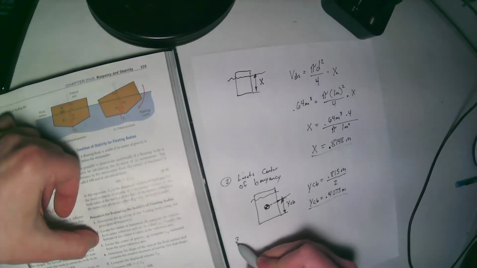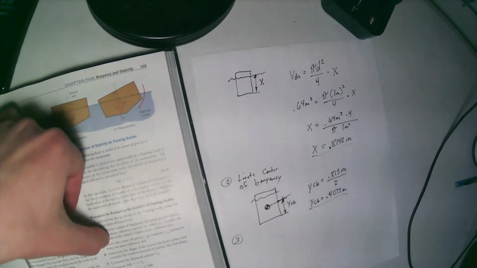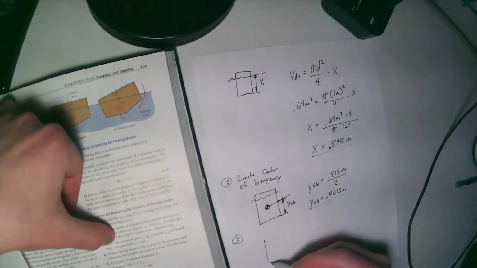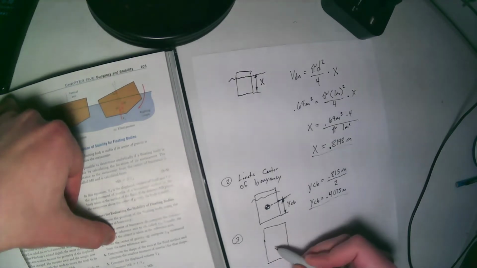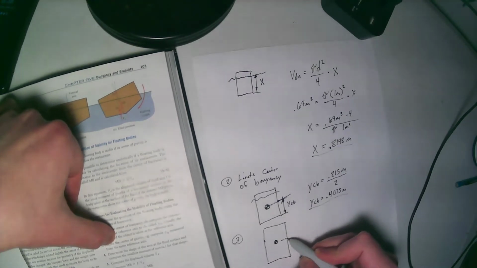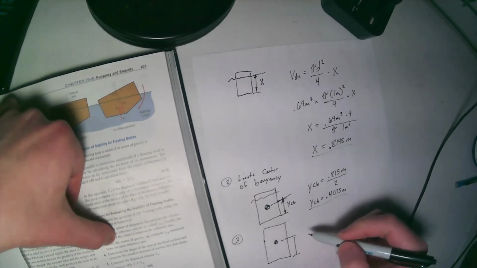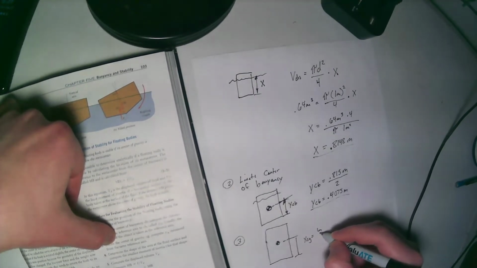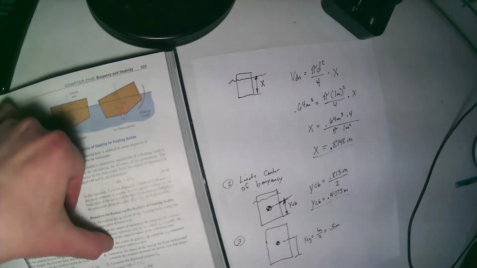3. Locate the center of gravity. Compute YCG measured from the same reference axis. So center of gravity is going to be at the center of the full cylinder. Well, the full cylinder is 1 meter high, right? So YCG is just our 1 meter divided by 2, or 0.5 meters. So 3 is done.